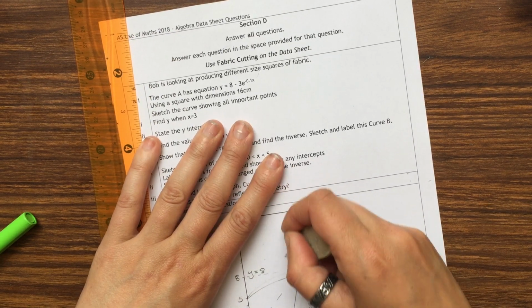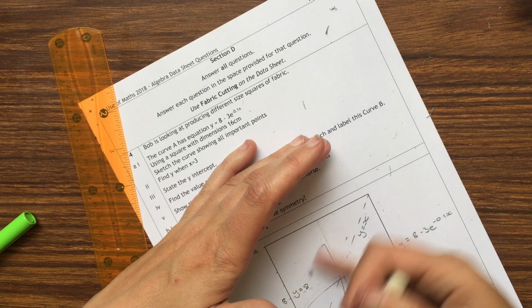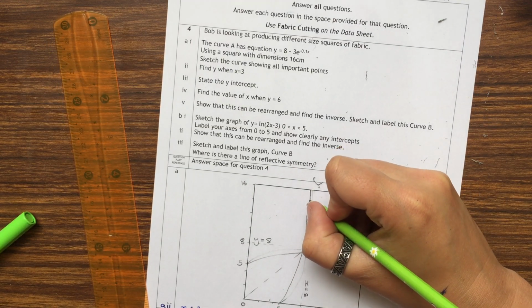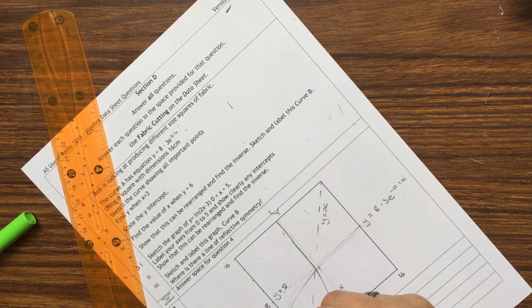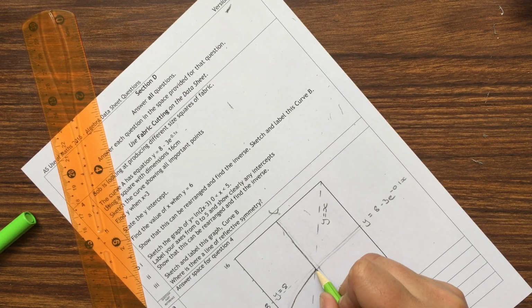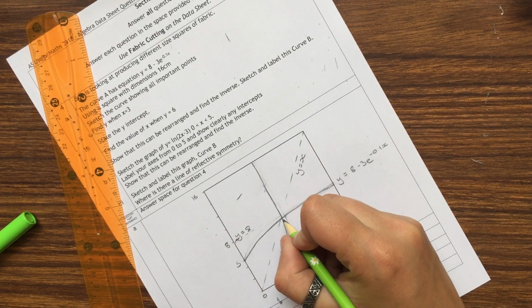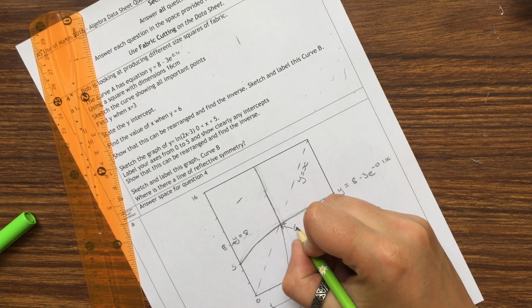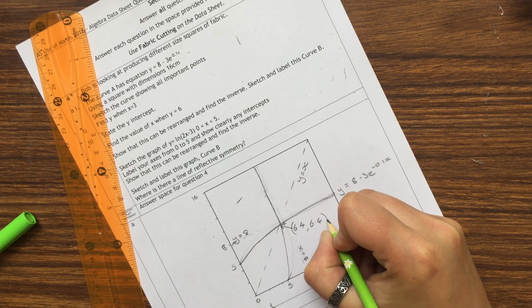So, beautiful effort at no double lines, no thick lines, and all the stuff that we normally go with graph sketching. So that one will go there, that one will go there, and they're crossing at a point which is there, which is at 6.4.